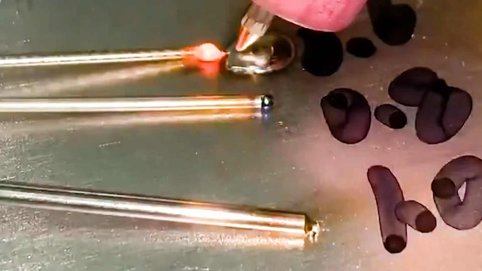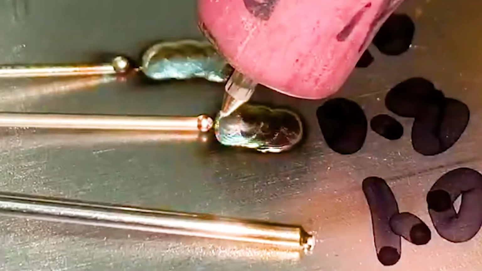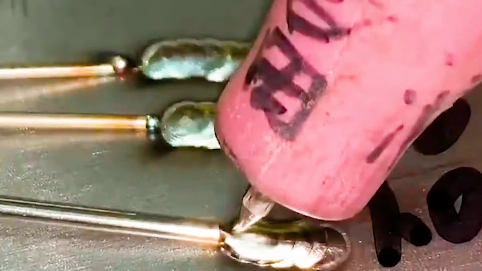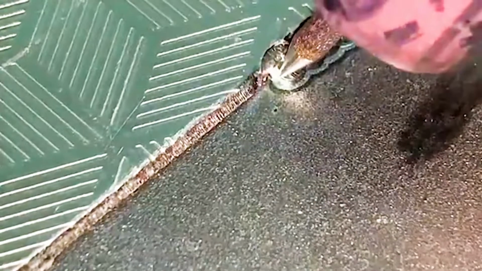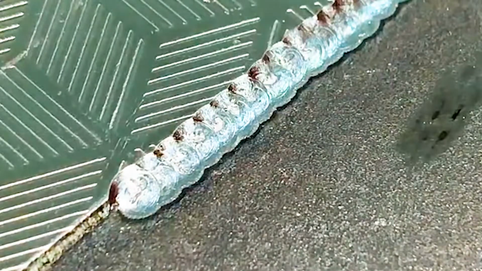In the production and use of cold welding machines, the following 5 major problems are often encountered. Is there any way to solve these 5 problems?